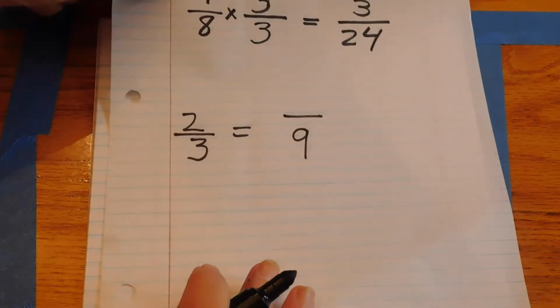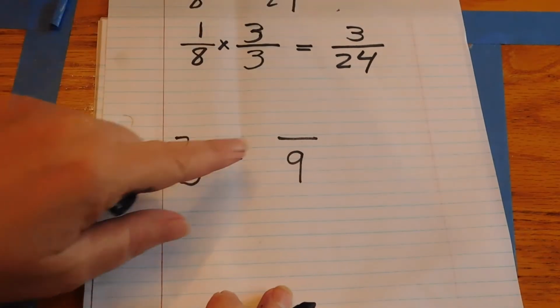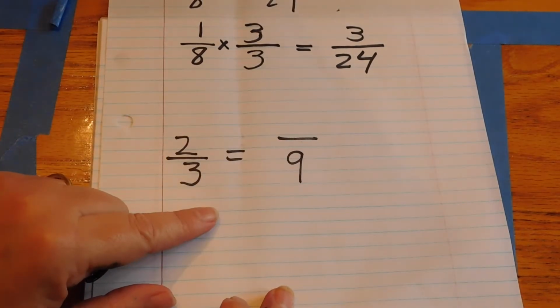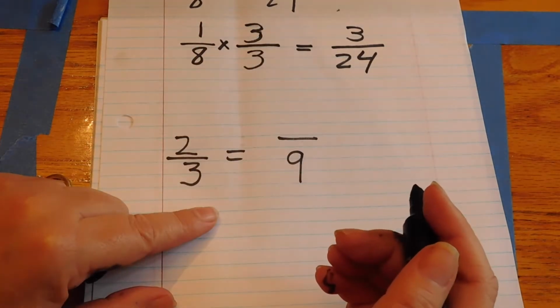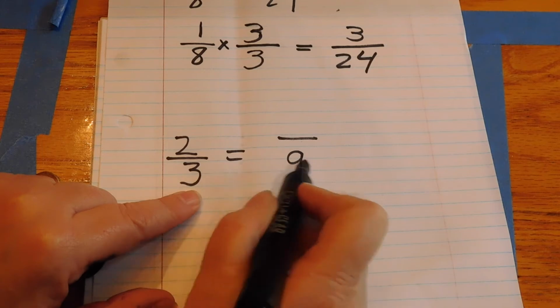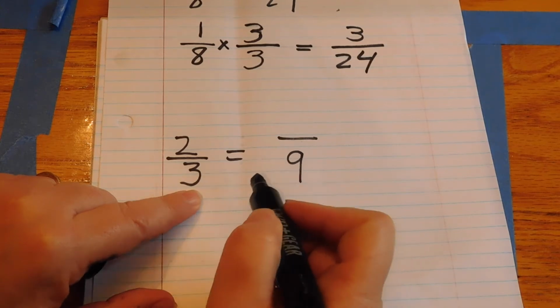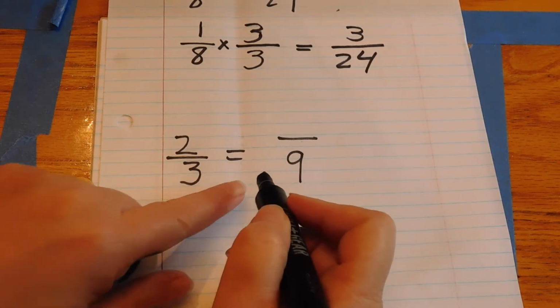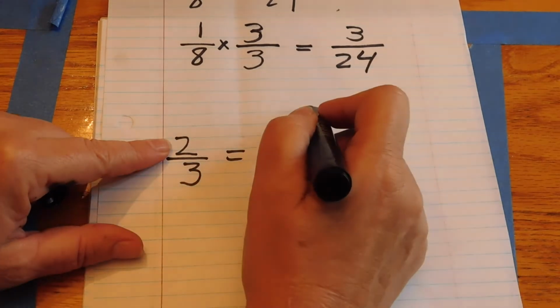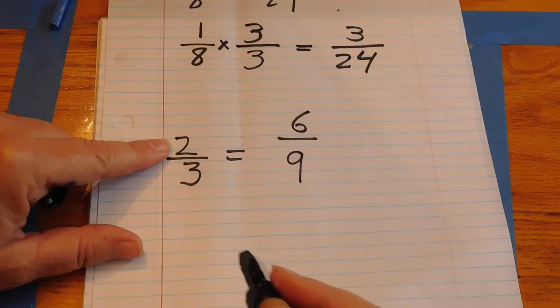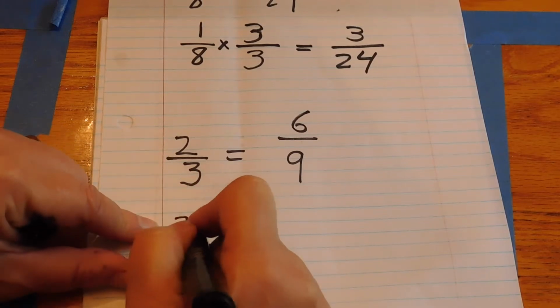Do a second one. So 2/3 equals something over 9. I'm going to show you a shortcut if you're comfortable with it. If not, we'll go back to this way. So the shortcut is you think 3 times something equals 9. What is that something? In your head you know it's 3. So if 3 is on the bottom, 3's got to be in the top. 2 times 3 is 6. If you're still not comfortable with that, it's fine to write it out.